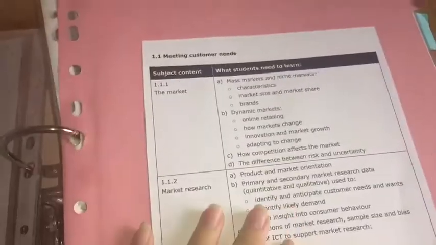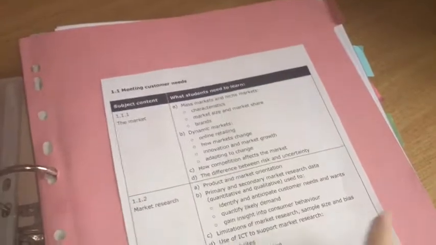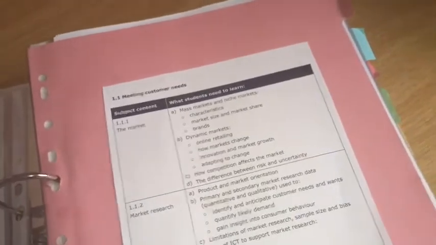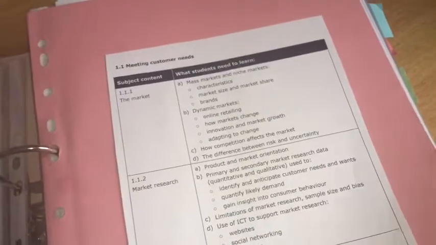So one of the first pieces of homework that I got set in business was to get file dividers and stick these things on, which wasn't really homework, but you know what I mean. I just printed out the specification and put what I would need to know on each file divider, and then you know exactly what you need to know and you can go through it and make sure that you understand it all. So that will definitely help you when you're revising. So I'd advise printing off the spec.